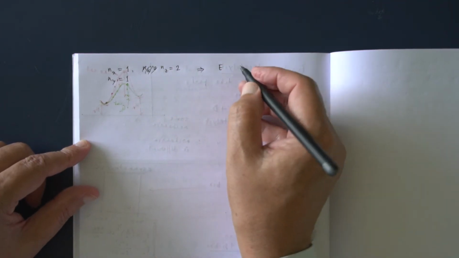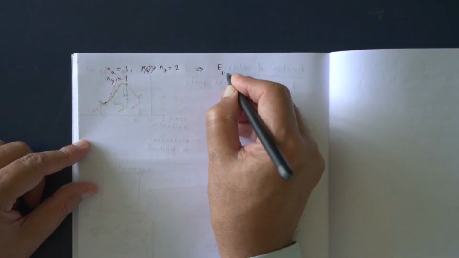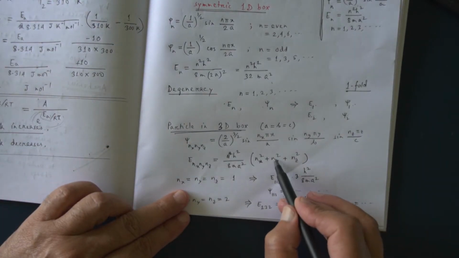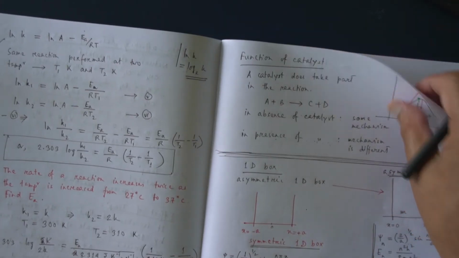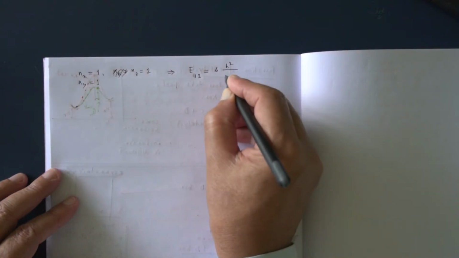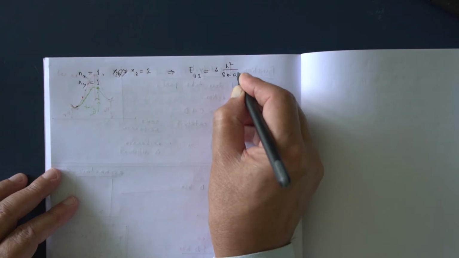So energy will be E112, and this will be equal to 1 plus 1 plus 4, that is 6 h square by 8 m a square.